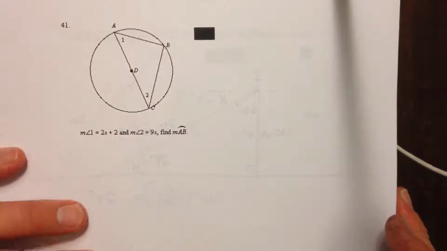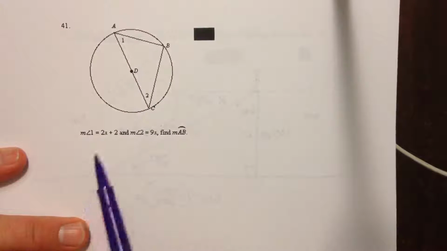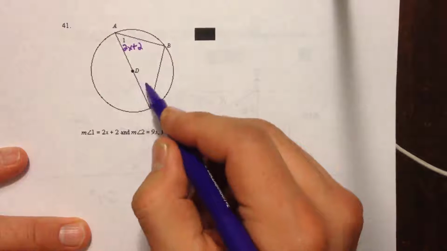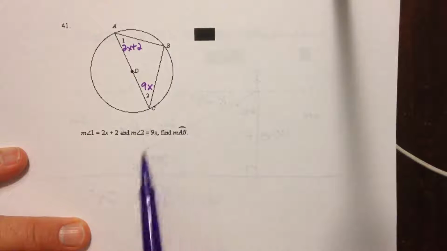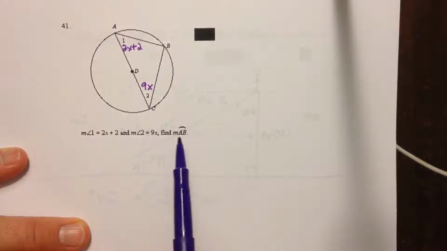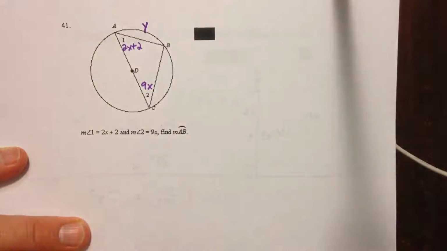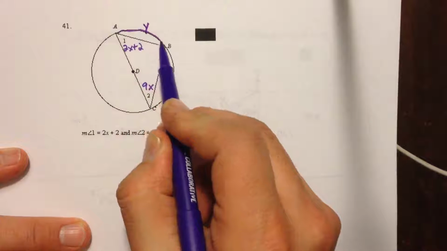Okay. So number 41. This should go a little bit quicker. So this is 2x plus 2. Just writing in what I know. This is 9x. And then it says find arc AB. So this, I'll just call that y. It's asking for this arc right here.